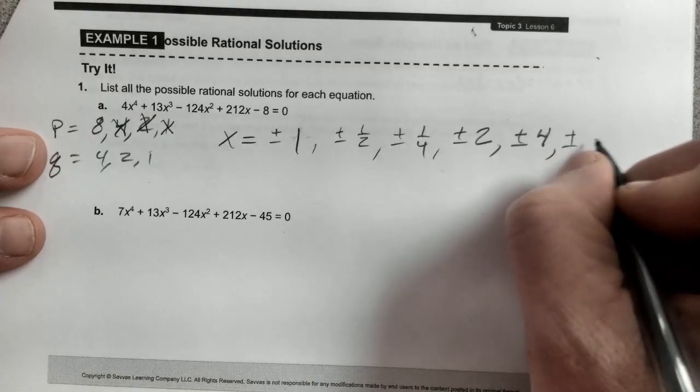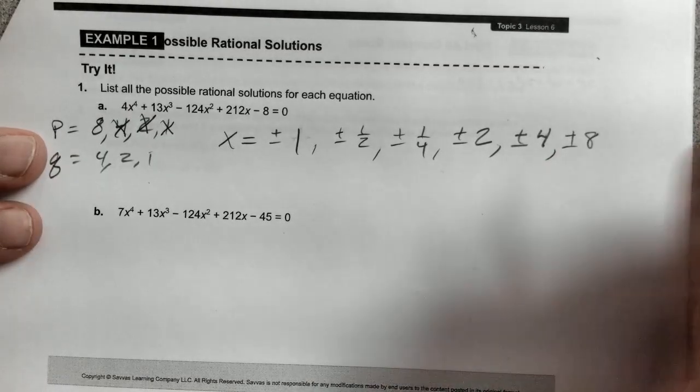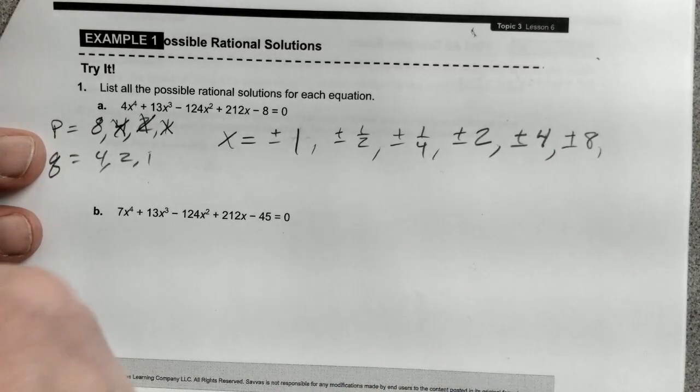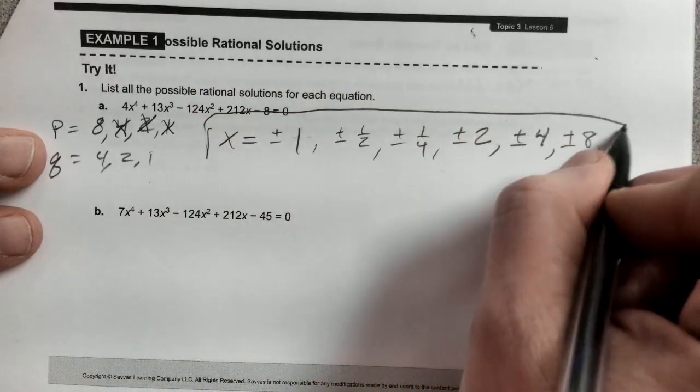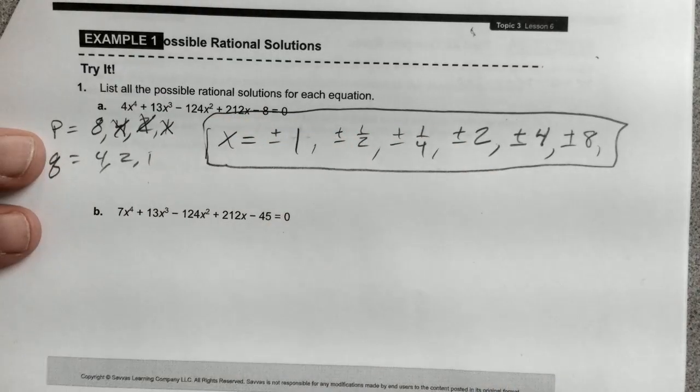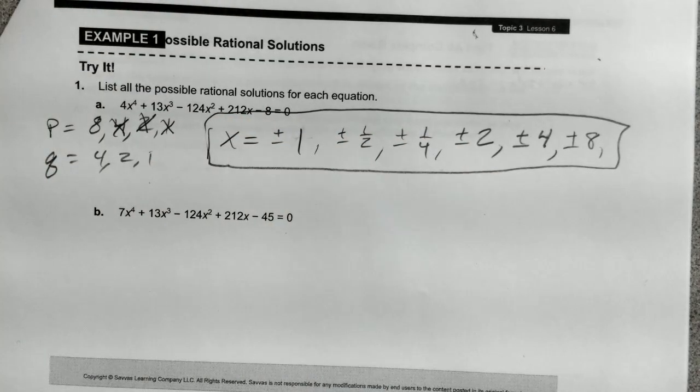Plus or minus 8. 8 over 1 is just 8, right? What about 8 over 2? 4. I already got him. What about 8 over 4? Yeah, and I already got him. So these are all of the possible rational roots.